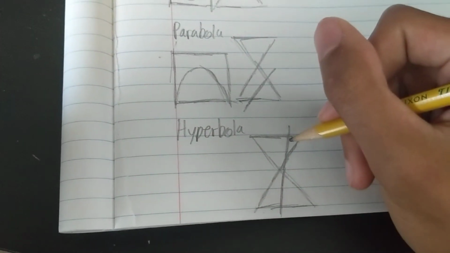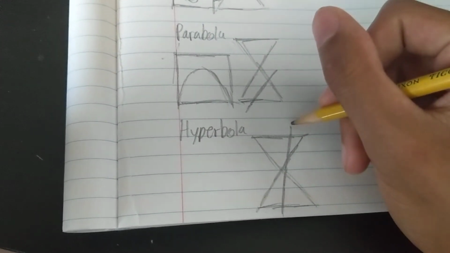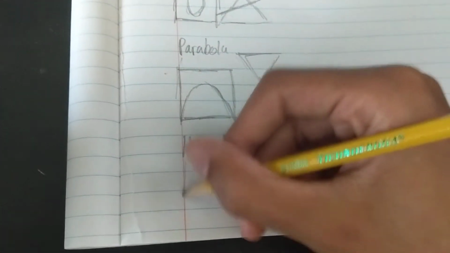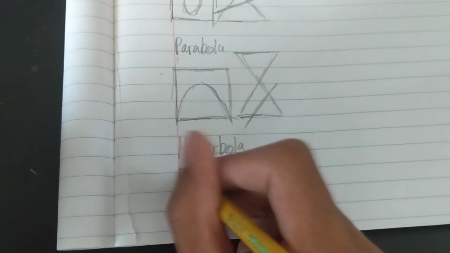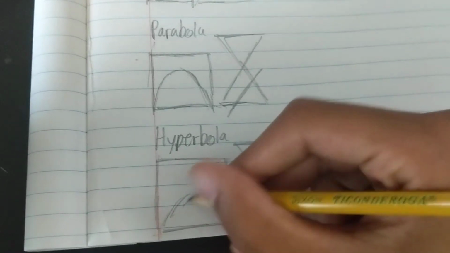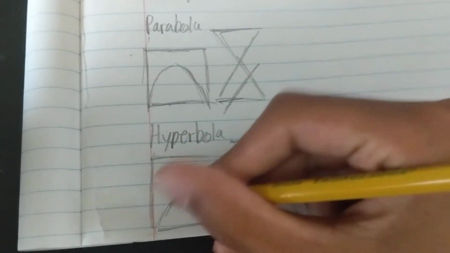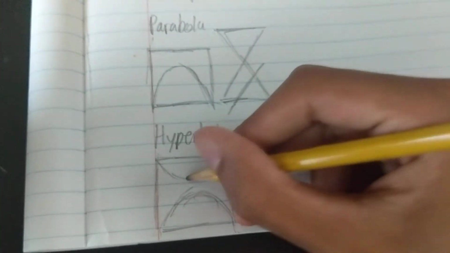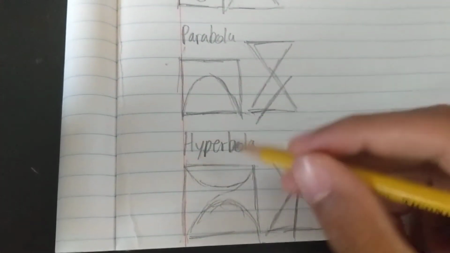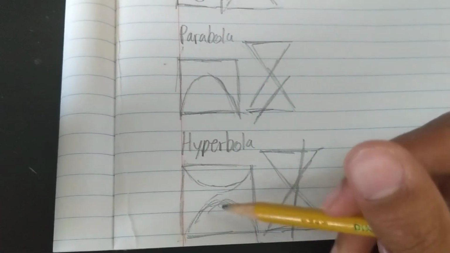We take this plane and we stick it in between these two portions of this cone, and we get a shape, something like this. And so that will be two sections, which is basically just a parabola, but twice.